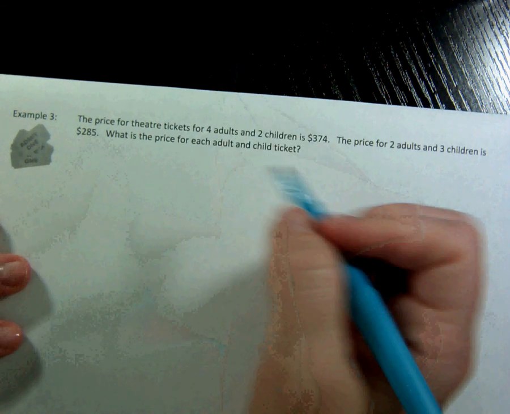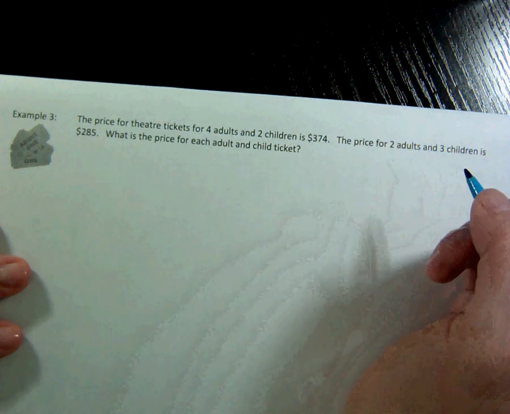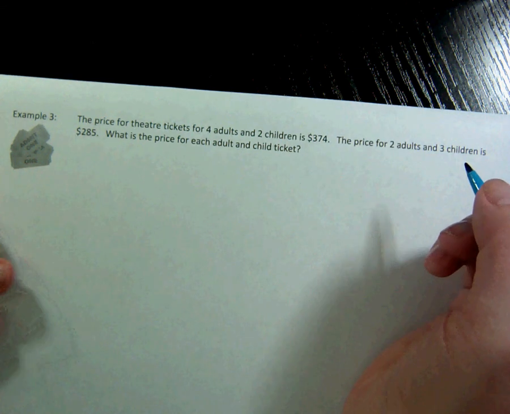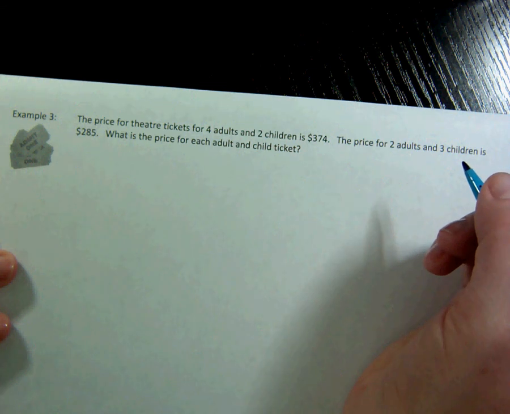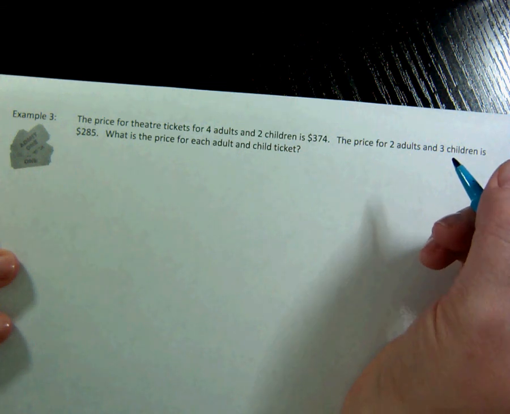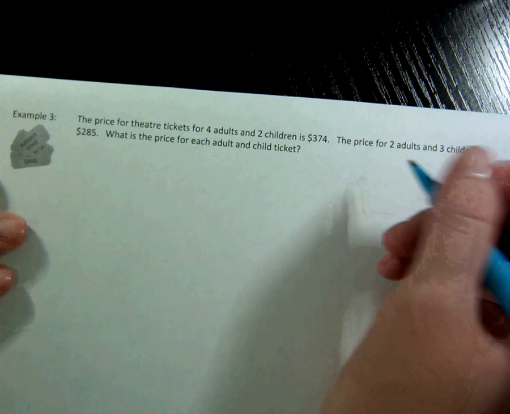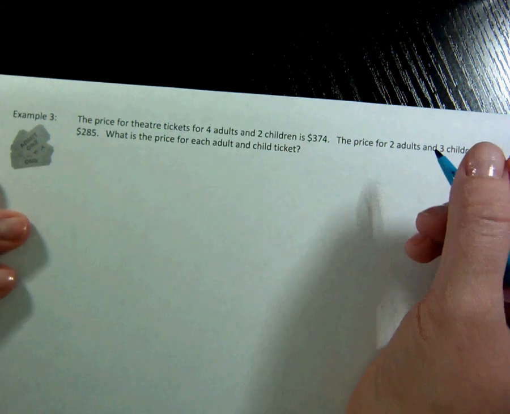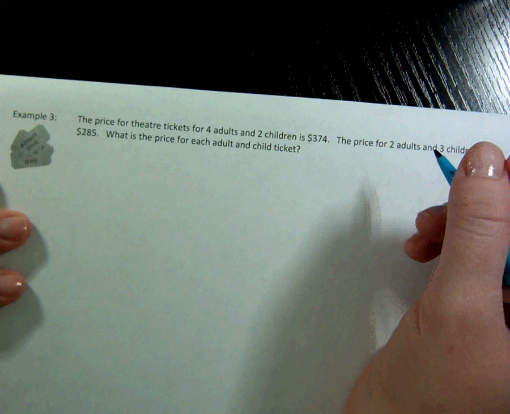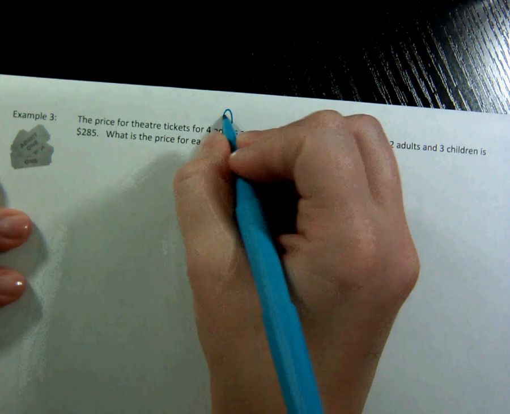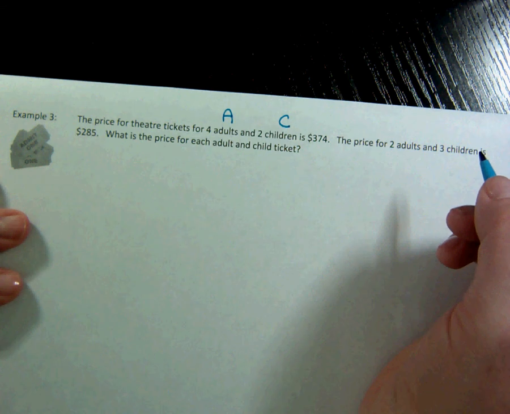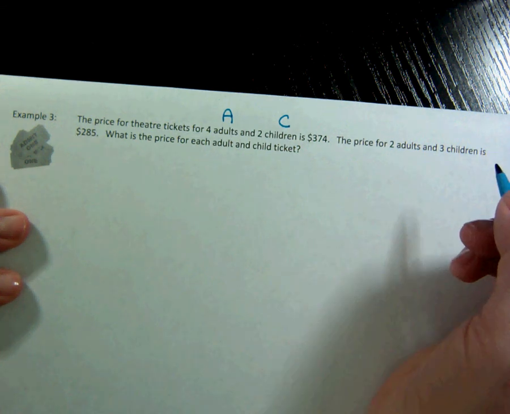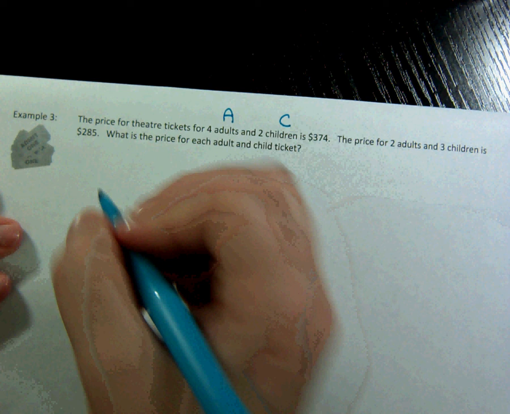It says the price for theater tickets for 4 adults and 2 children is $374. The price for 2 adults and 3 children is $285. What is the price for each adult and child ticket? So here we need two variables, one for adult and one for children. Instead of using x and y, I'm going to use a for adult and c for children, just so I can keep them straight at the end.